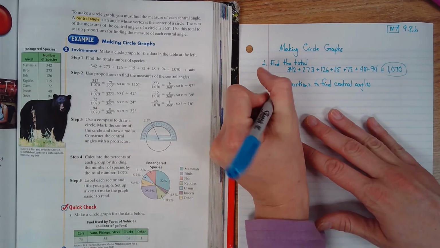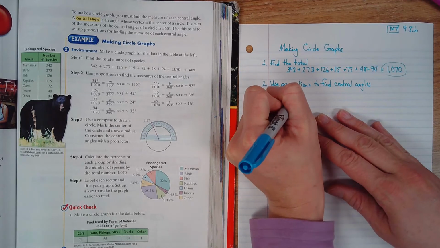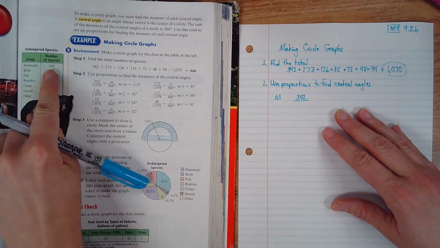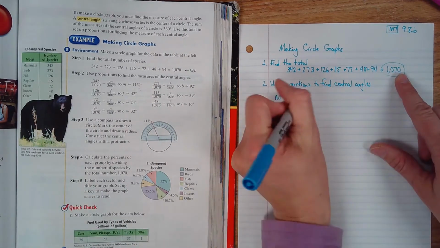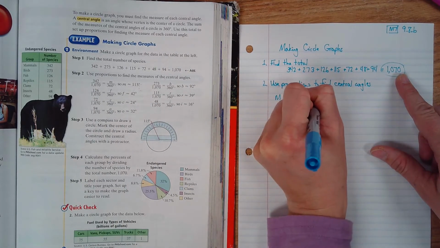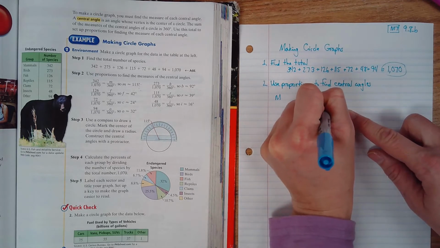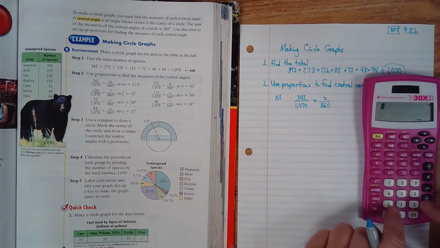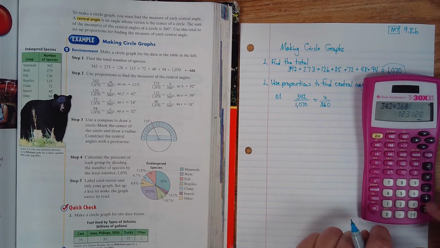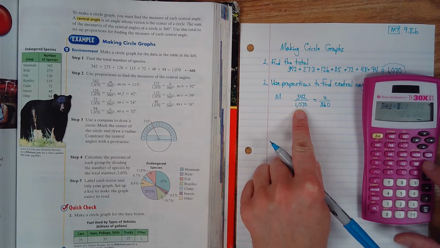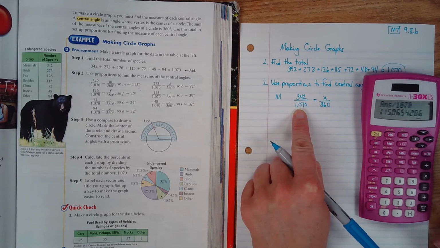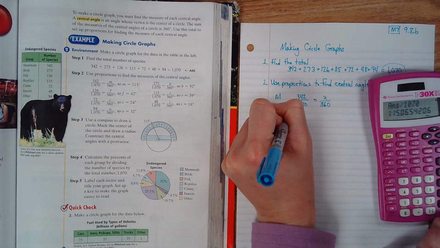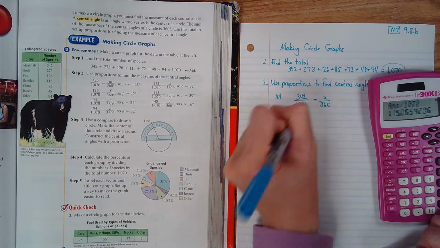That's why the bottom is 360, because the total circle equals 360. So for mammals, I would do the part, which is 342, over the whole, which is 1,070, equals x over 360, because a circle has 360 degrees total. So 342 times 360, and then I divide by 1,070. That's cross multiplying. I'm just not writing out all the steps because by now you know how to do that. So for mammals, the angle is going to be 115 degrees.